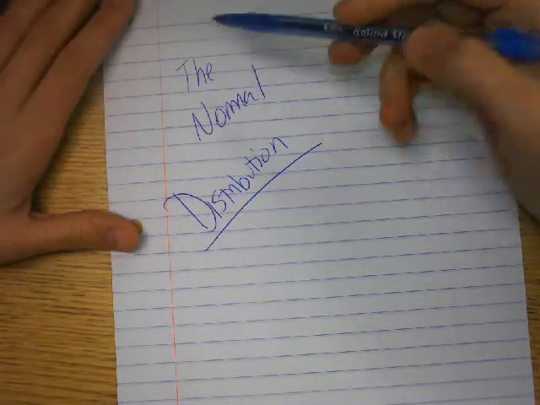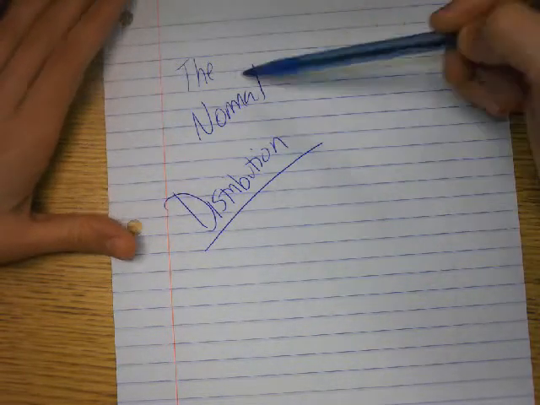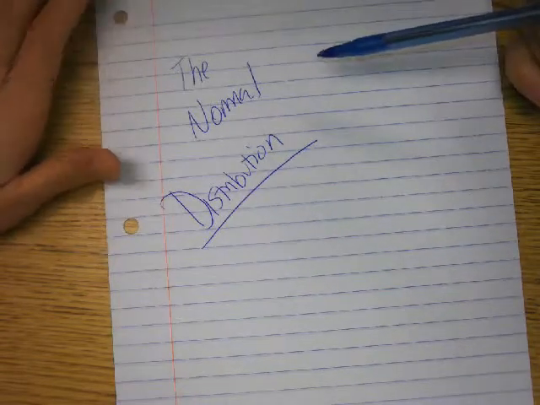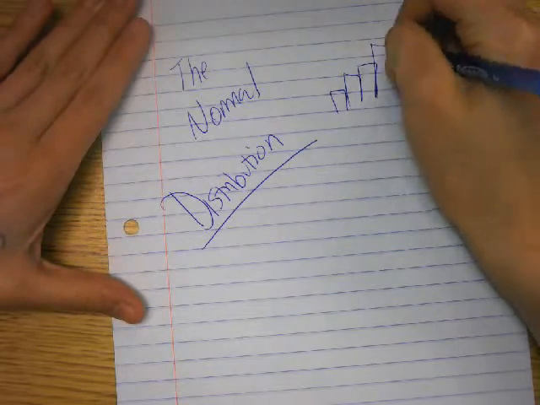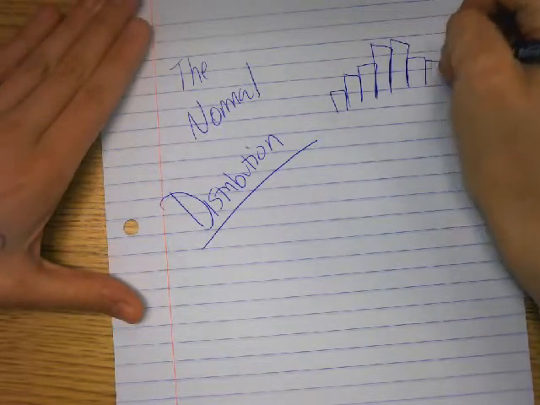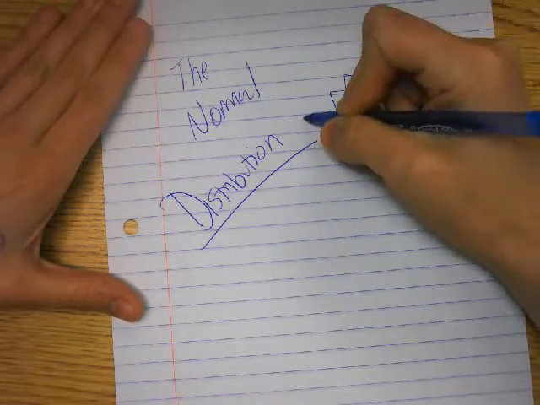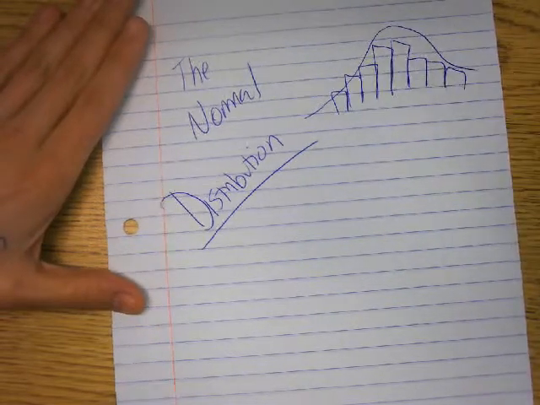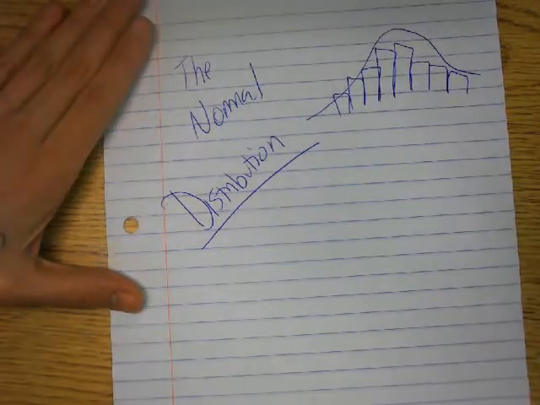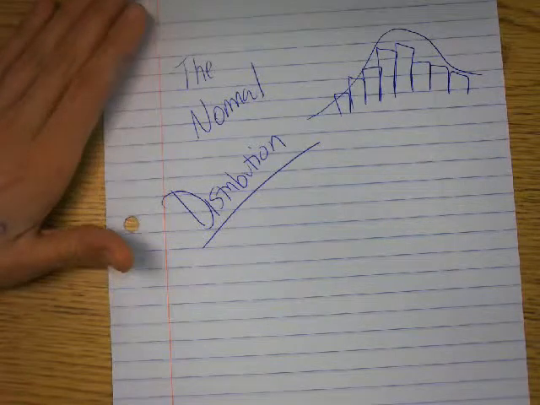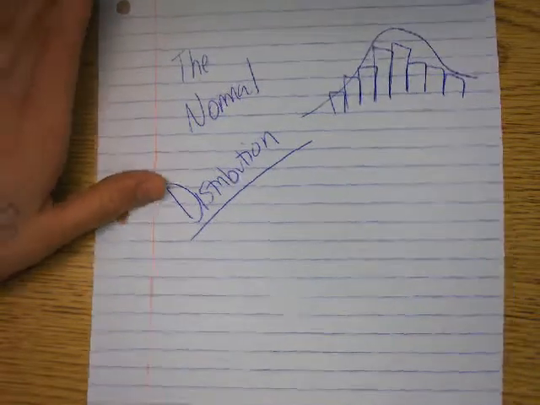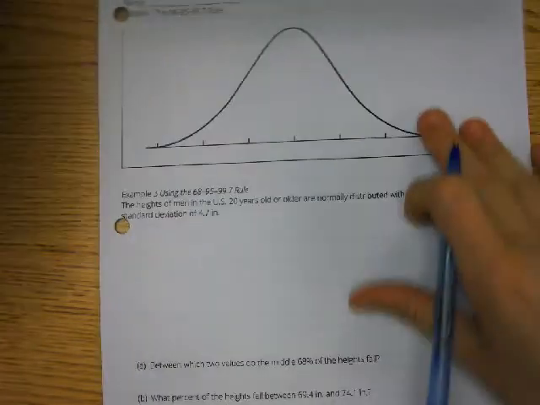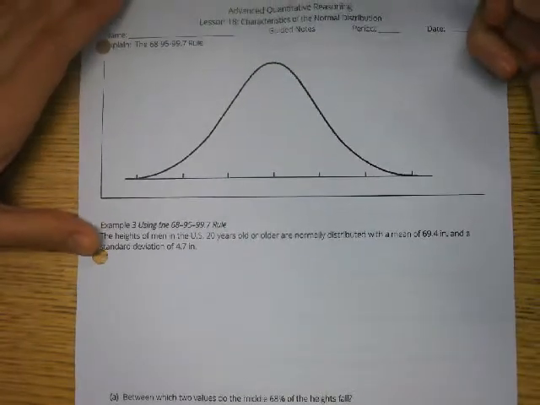Well, if you were to collect data from all over the world for tons and tons of different things, and you were to plot the histograms, they would follow a normal distribution for tons and tons and tons of different kinds of experiments. Okay, so I'm just going to dive right into the notes and run through some examples.